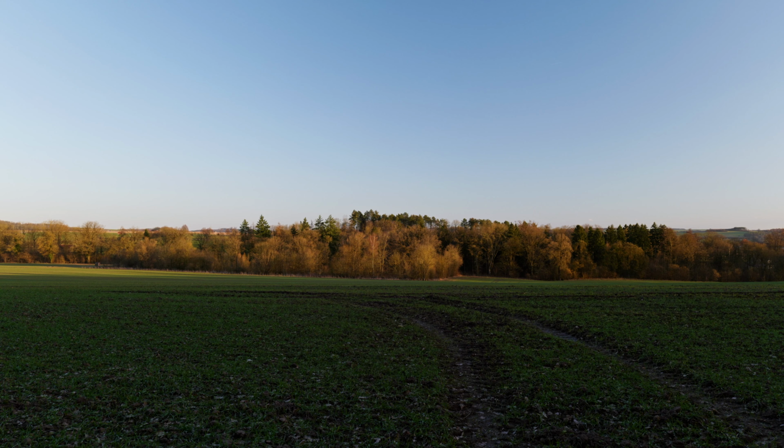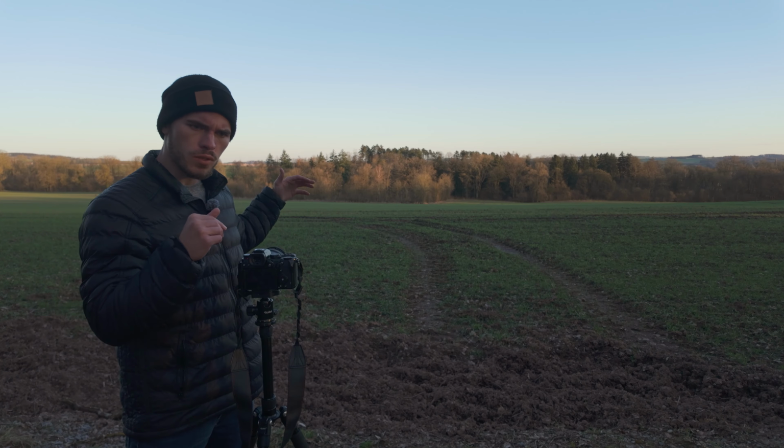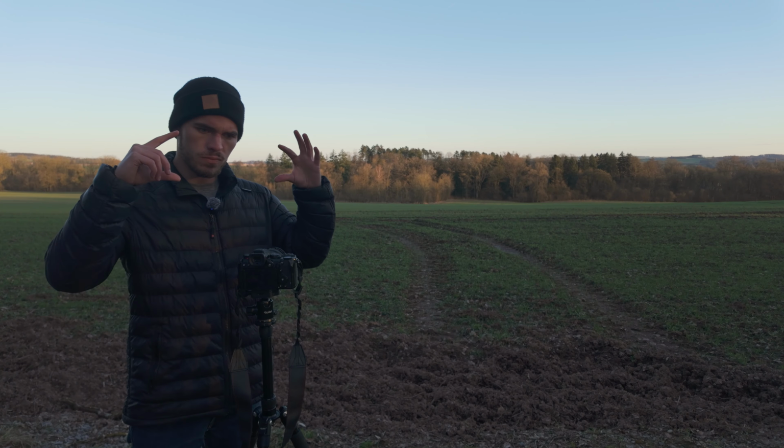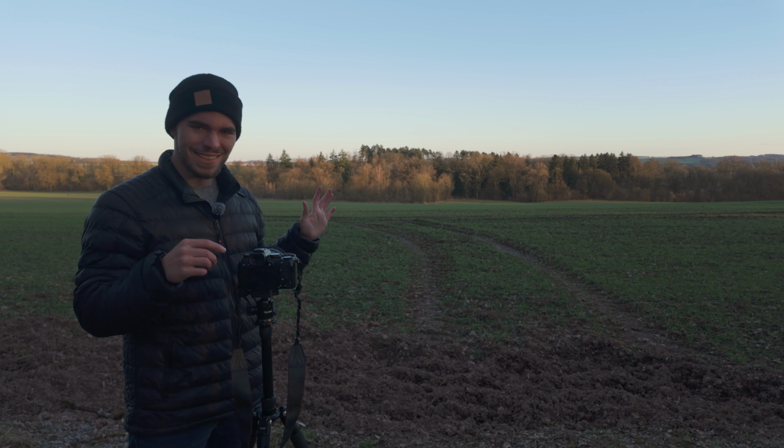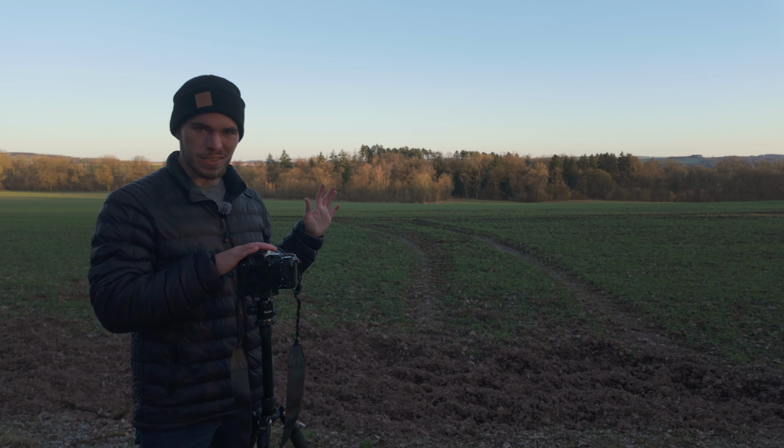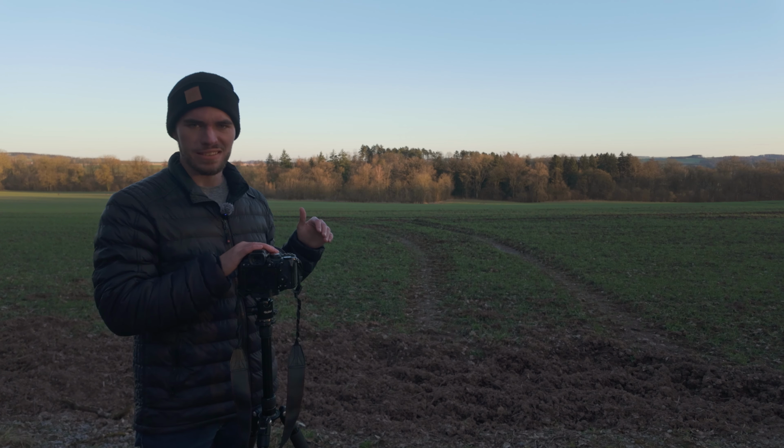I might even crop it in a panoramic format, just to get rid of a little bit of the foreground and the sky, to focus more on the tree line, the composition. As simple as that, and on the back of the camera, I already quite like this image.